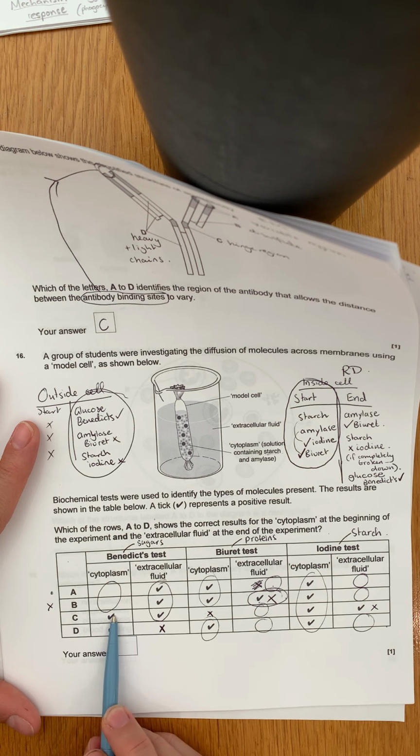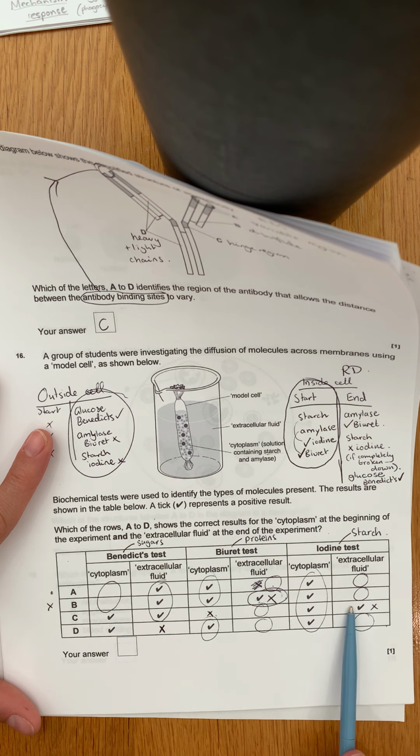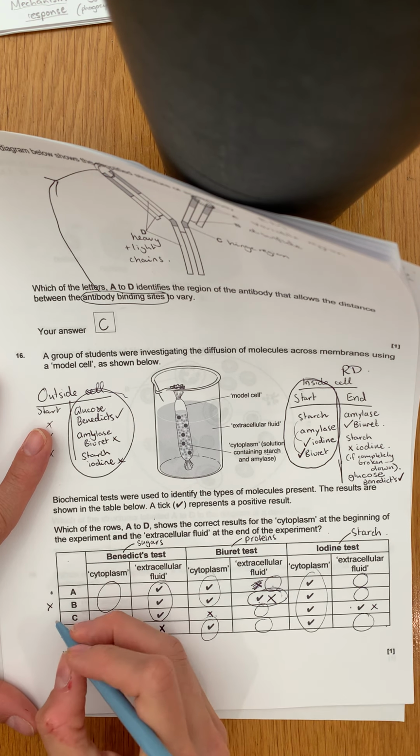C, we would not expect to see sugars inside the Visking tubing right at the start because the starch hasn't been broken down yet. We should see protein because we've got our enzyme, and we should not see, hang on, in the extracellular fluid, we would not see starch because it's too large to cross the partially permeable membrane. So definitely not C.